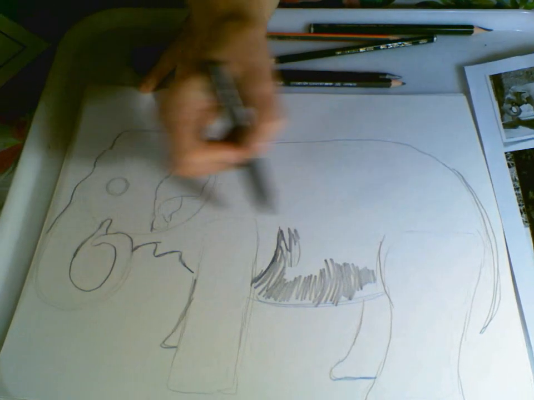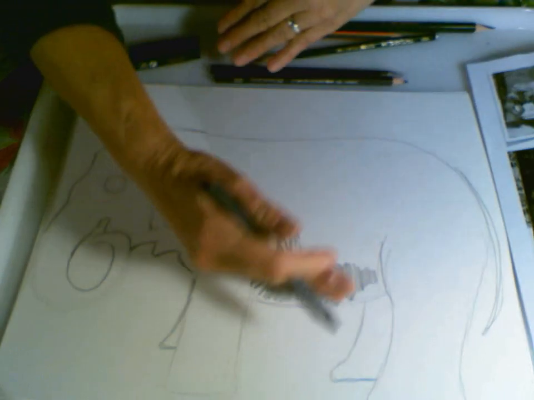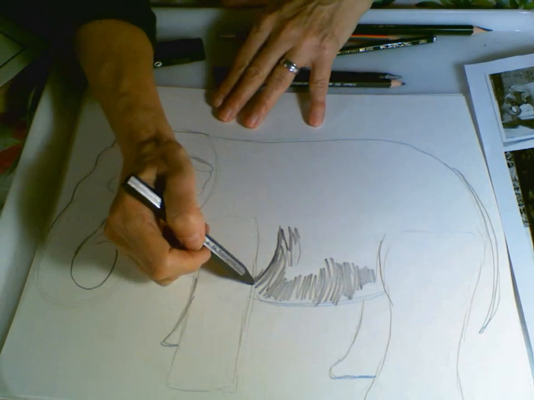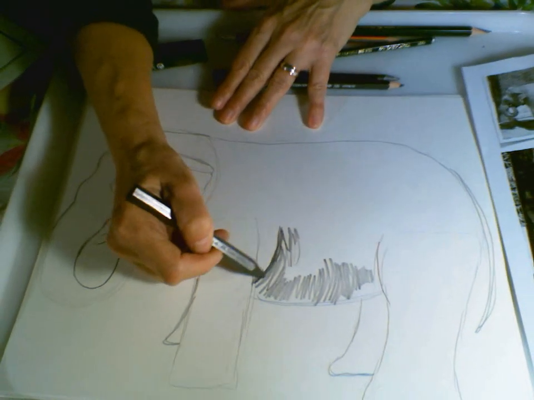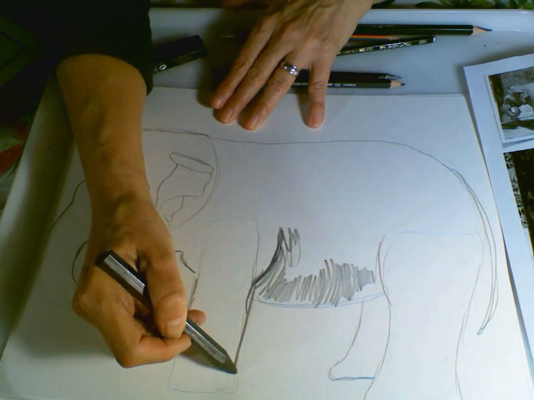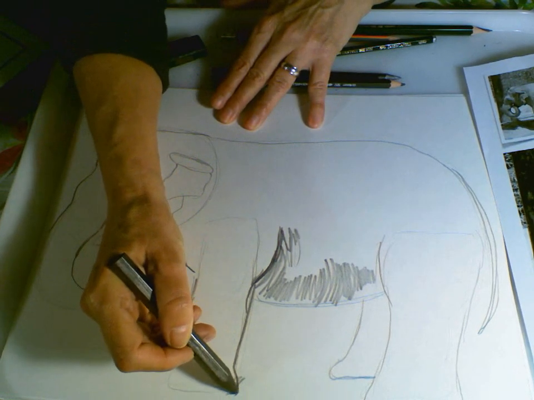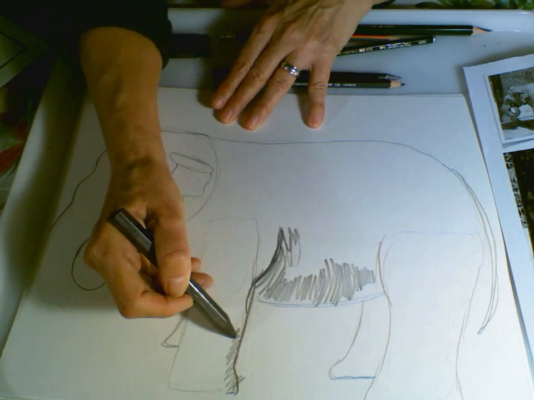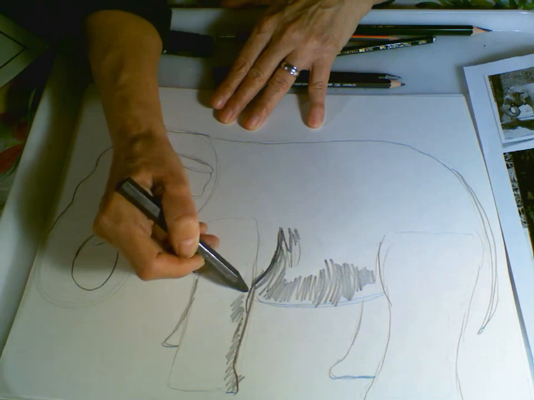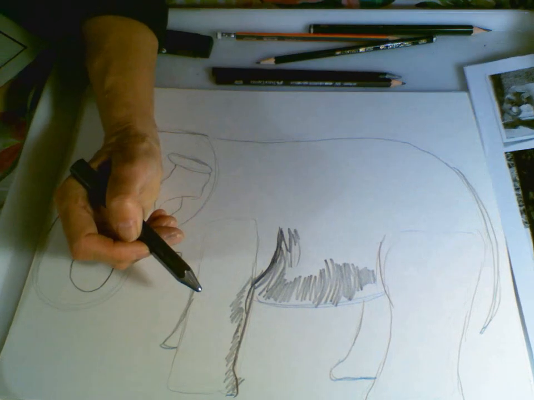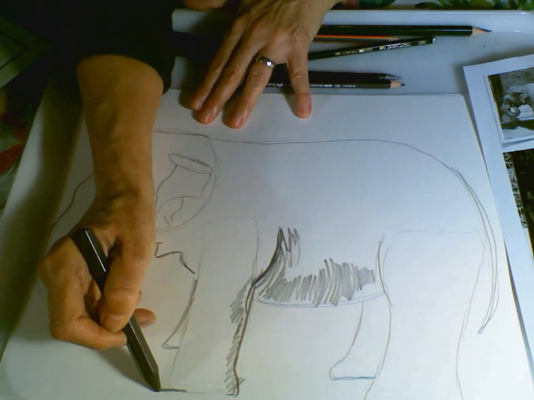So we wouldn't draw it this way because an animal has form and he goes this way. So here we have his leg coming down. Looks like there's some shadow here on the bottom part by his knee. There's some shadows in the front, so his foot comes out.